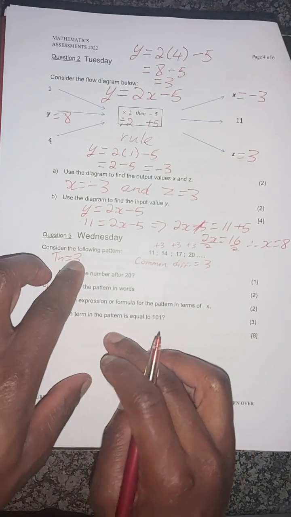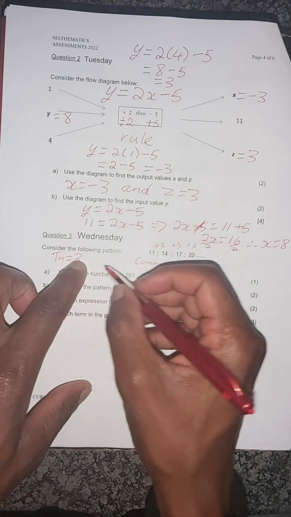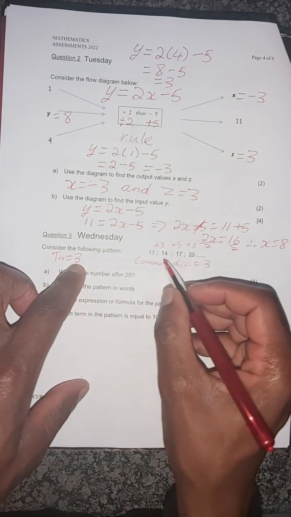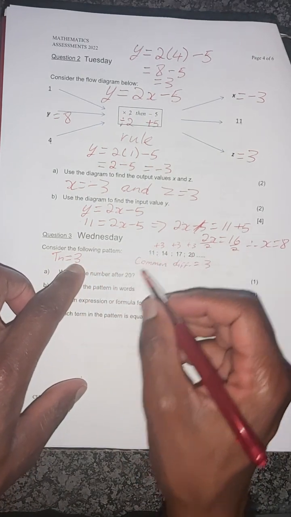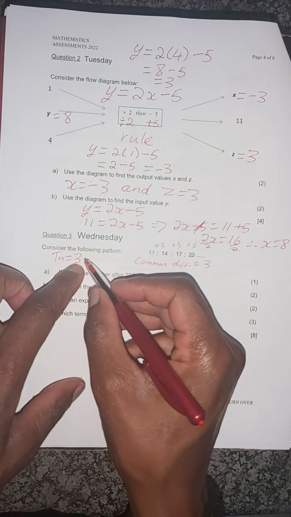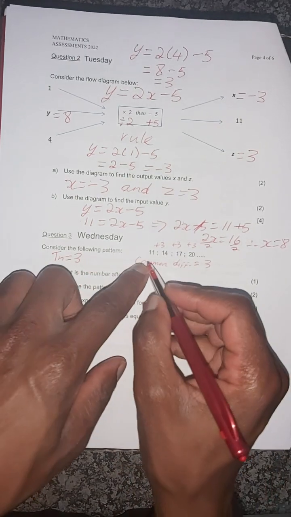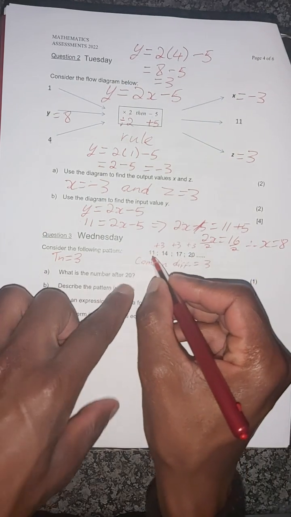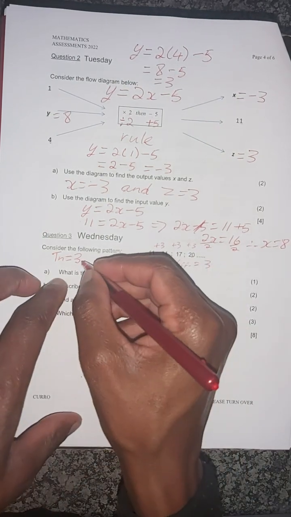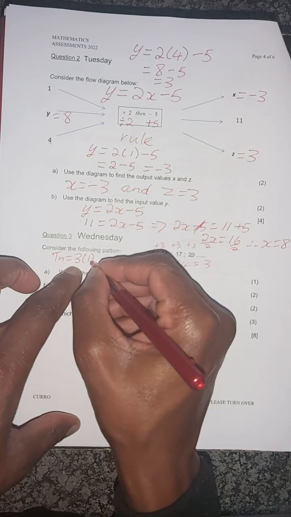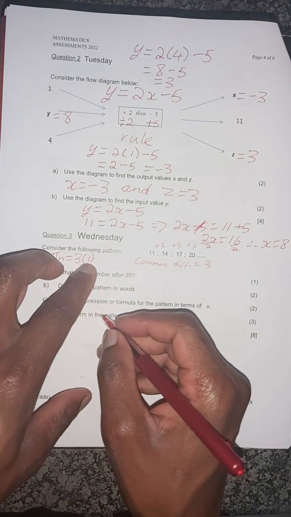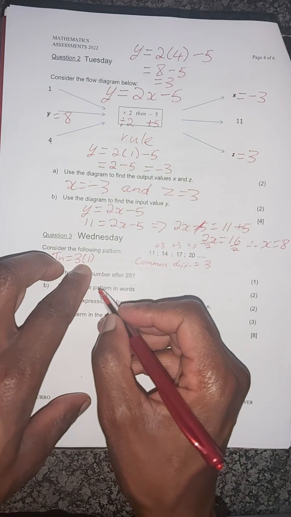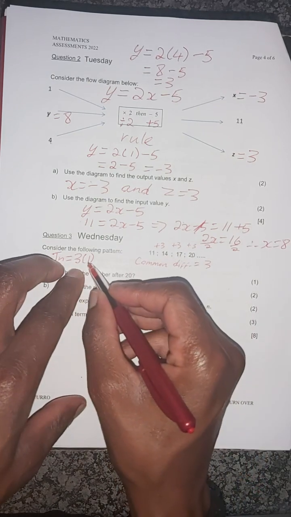And then after that, we know that for us to get our first term, we have to multiply by the term number, and the term number is the position of the term we want. So if I'm looking for term 1, it means I have to multiply by 1, right? And then I ask myself, what is 3 multiplied by 1?